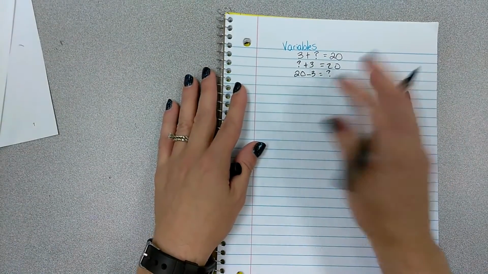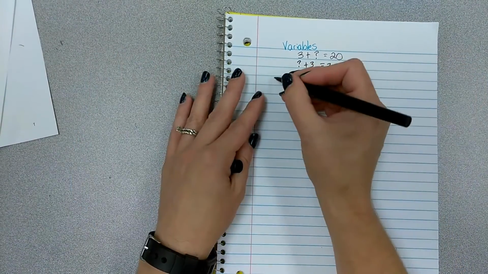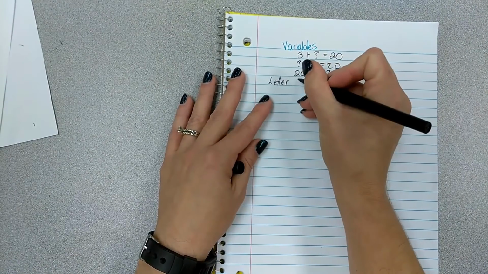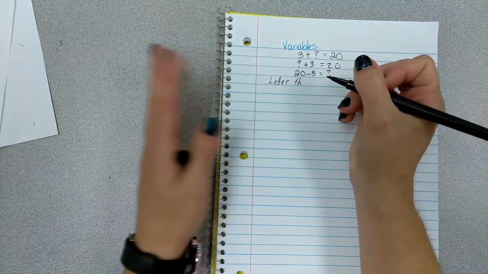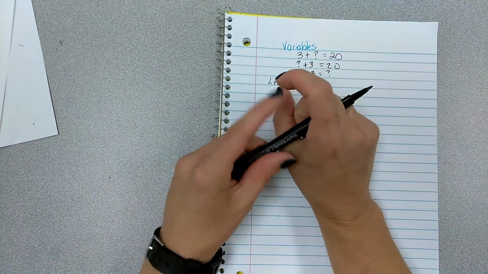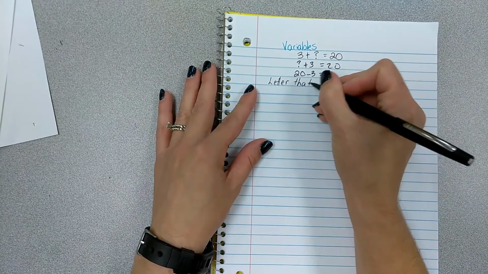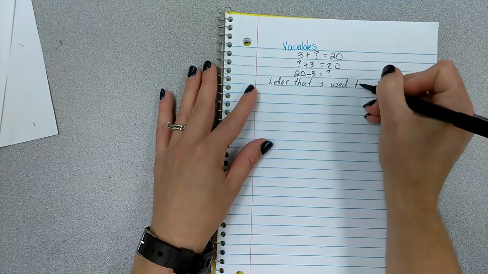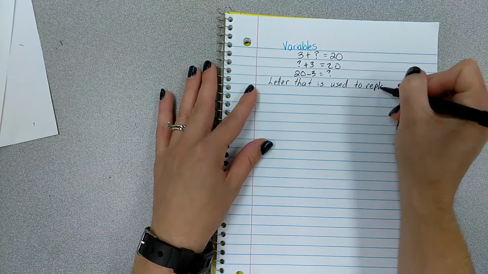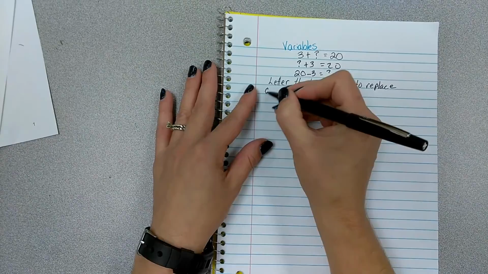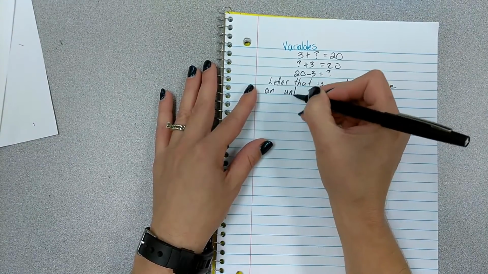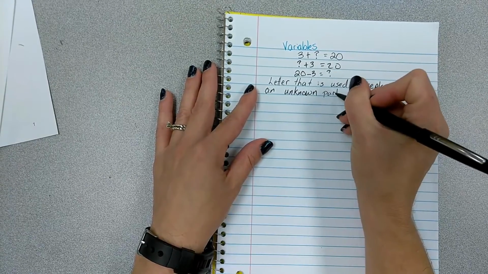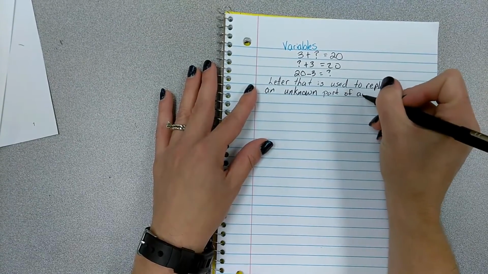Well, just like the question mark, a variable is a letter that is used to replace the unknown part of an equation.